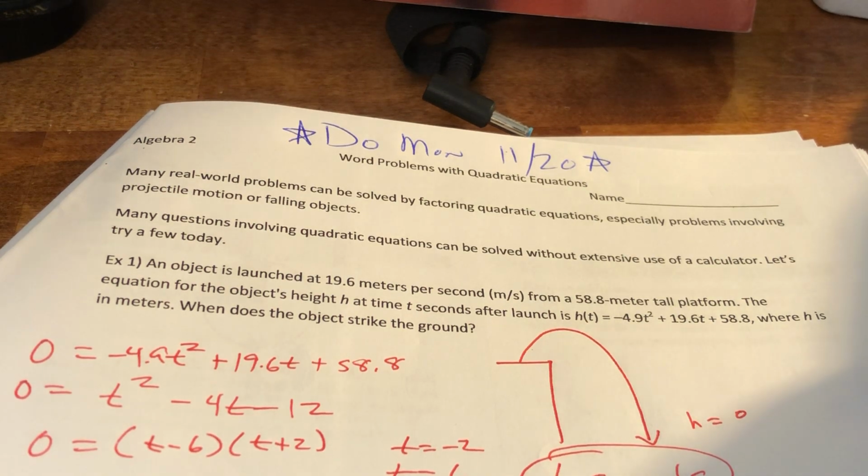So many real-world problems can be solved by factoring quadratics, especially in problems involving projectile motion or falling objects. Many questions involving these quadratics can be solved without extensive use of the calculator. Let's try a few today. Also, calculus will make these a little quicker.